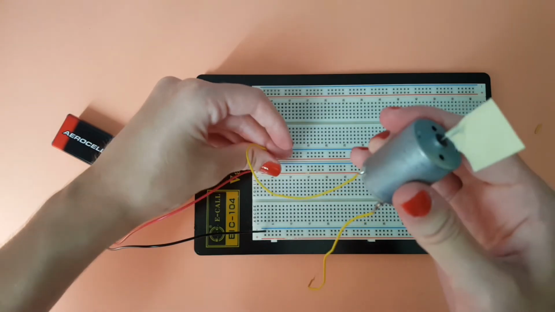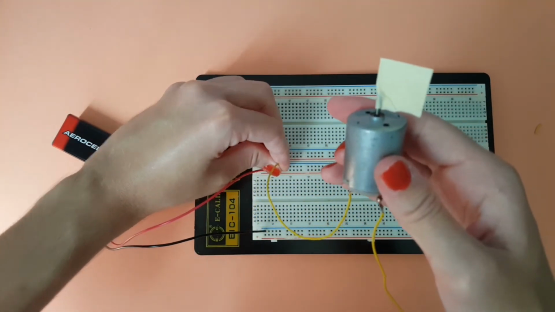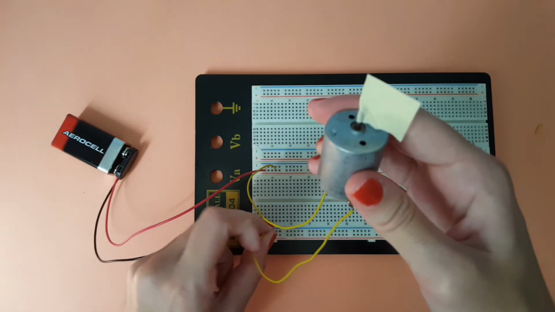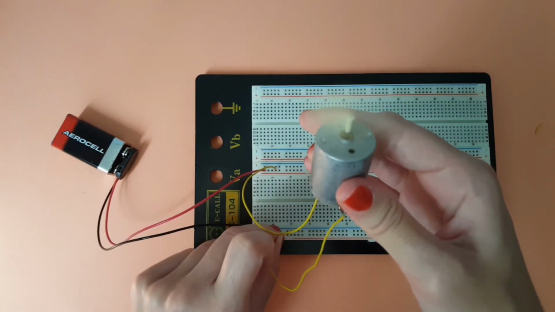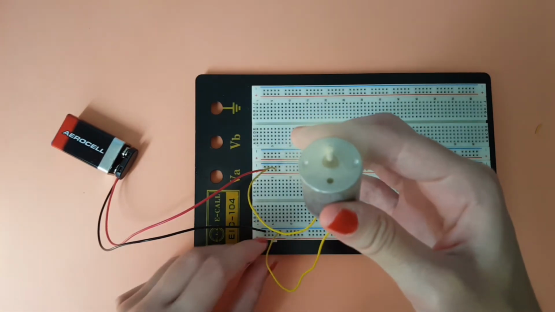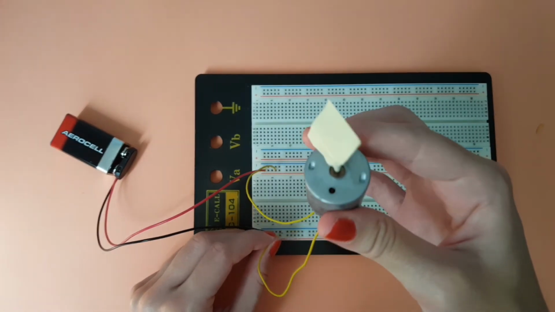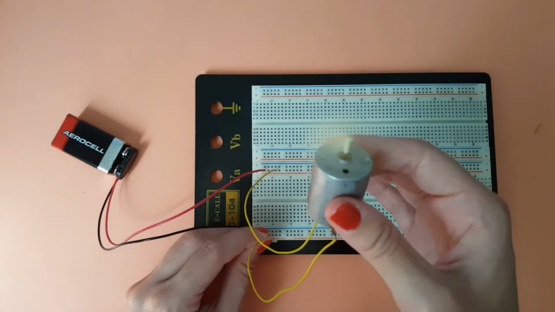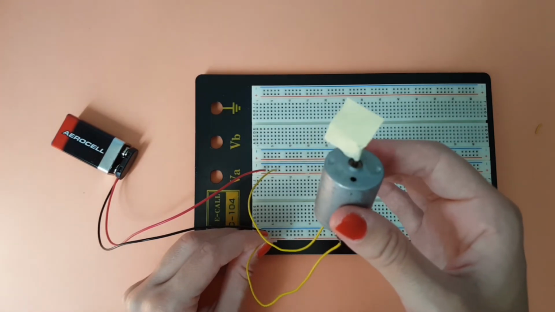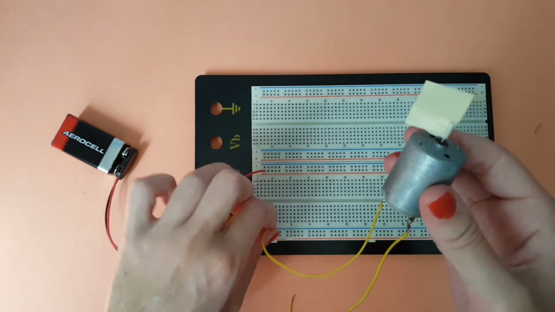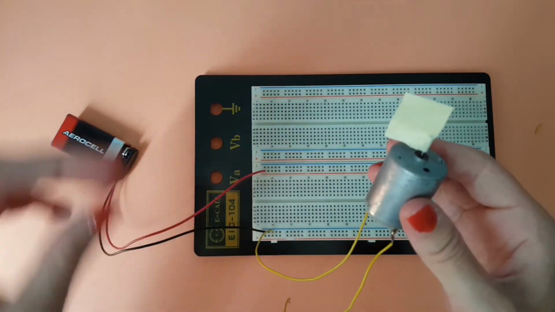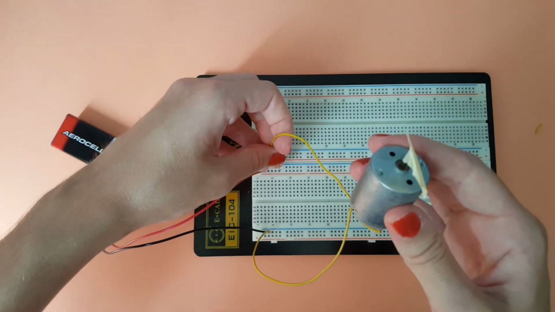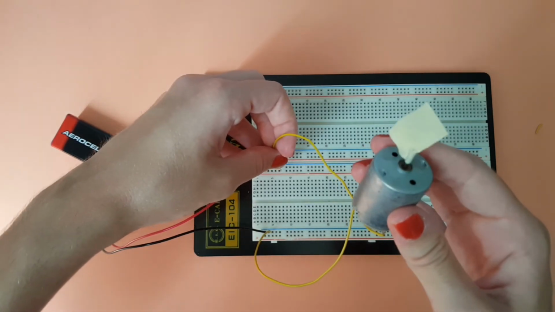Now let's connect the motor directly to our 9-volt battery. And notice that by connecting the motor this way, the motor is rotating in a clockwise rotation. And notice that if I were to swap those two wires, our motor will rotate in anti-clockwise. And that was our final component that we had to talk about.